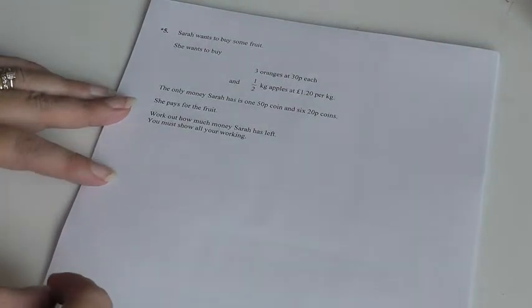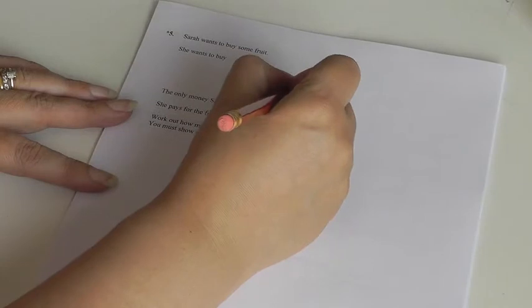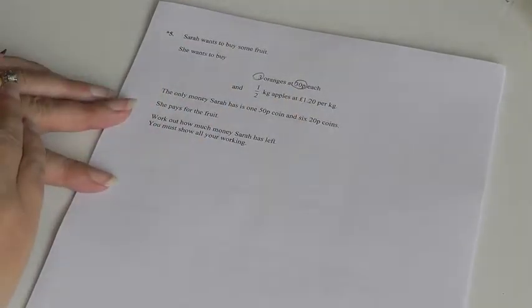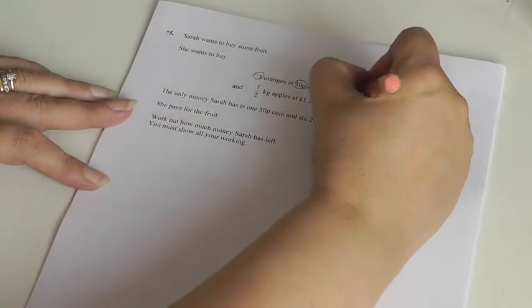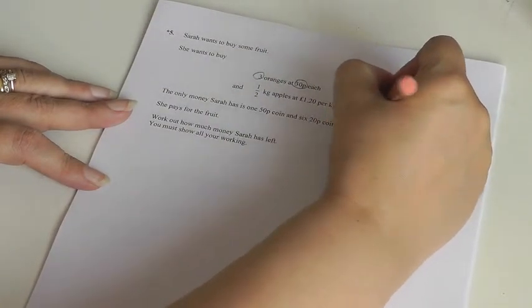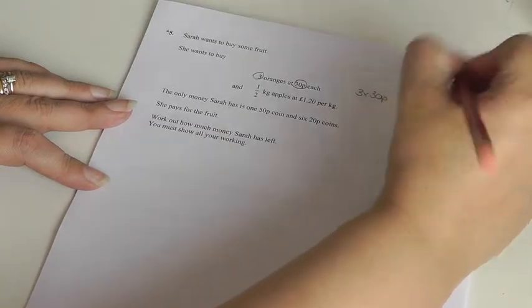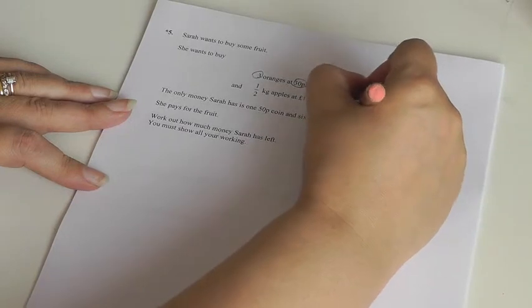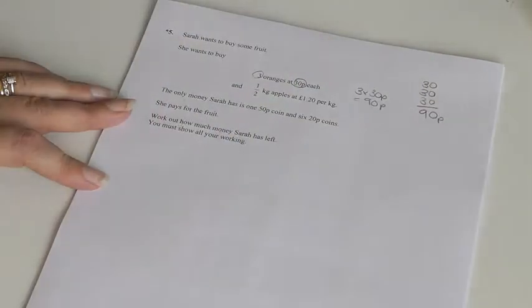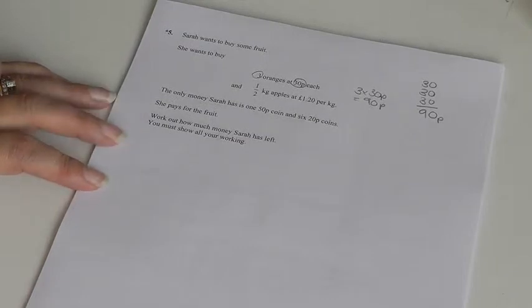So the first thing you should do is work out how much the things that she wants to buy are going to cost. She wants 3 oranges at 30p each. So you need to do a calculation, either 3 times 30, or you could do 30 plus 30 plus 30. But either way, somewhere along the lines, you need to have that the oranges are going to cost 90p. That's going to earn you your first mark.